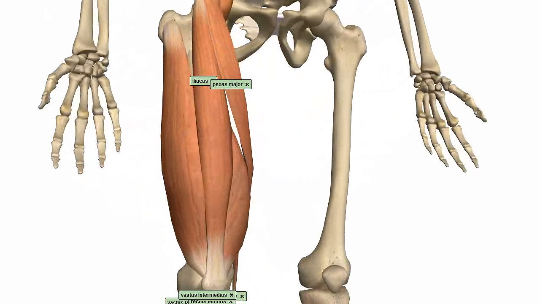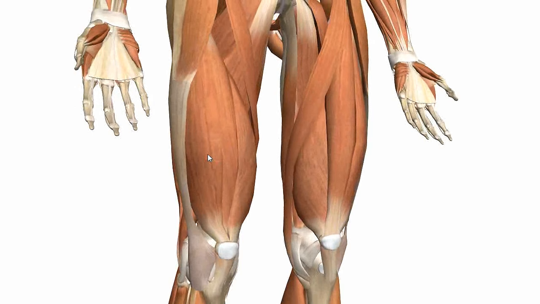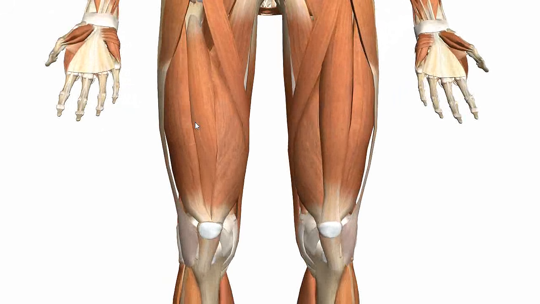So we'll just take a look at the vastus muscles. I'll just get rid of the rectus femoris muscle, and you can see this muscle here sitting laterally. This is the vastus lateralis, and again it originates on the femur and it inserts onto the patella via the quadriceps femoris tendon.